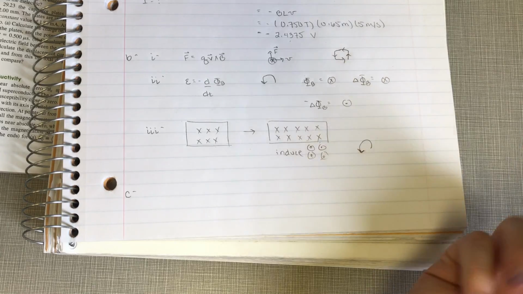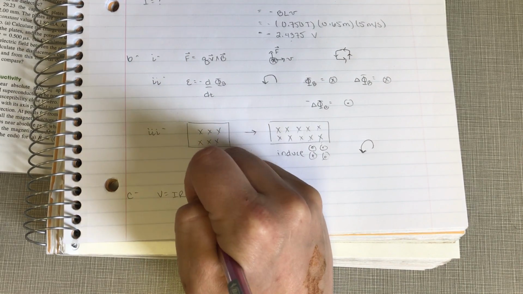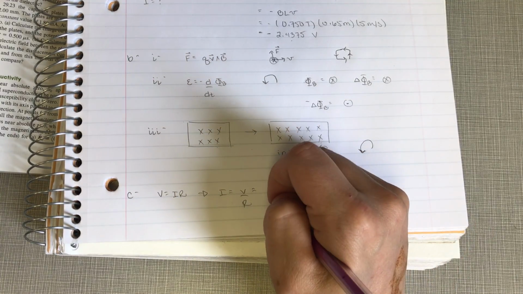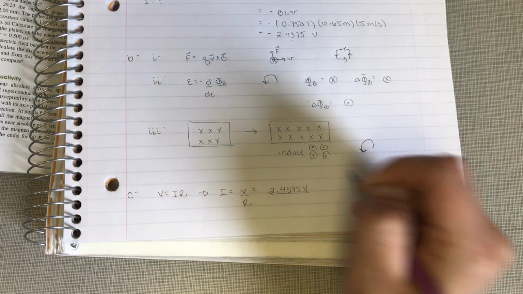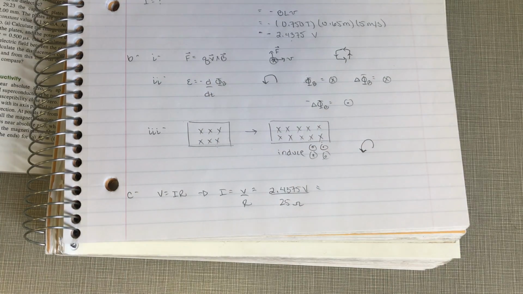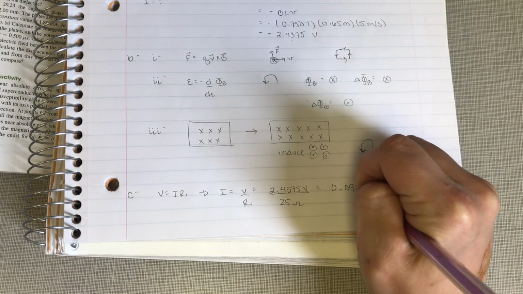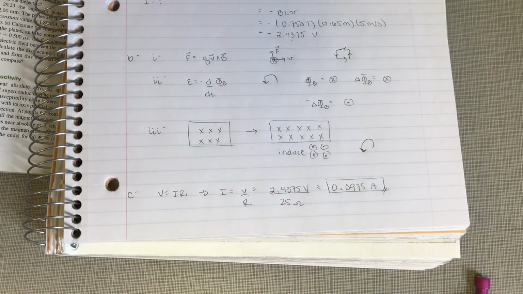So we have the voltage, we have the resistance. So good old V equals IR. Tells me that my current, V over R, is 2.4375 volts over my resistance, which is 25 ohms. That's going to be 0.0975 amps. And that's it.